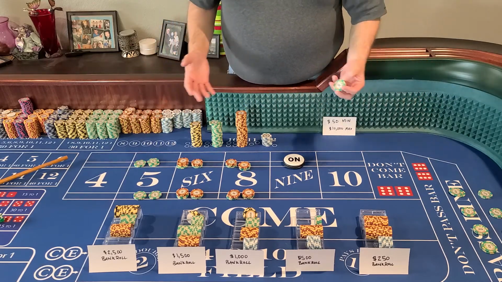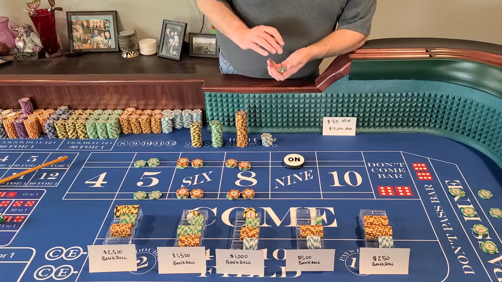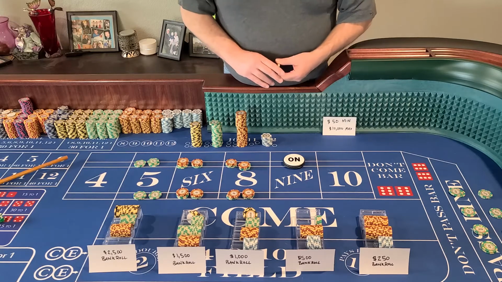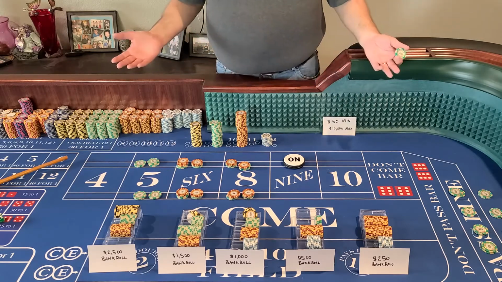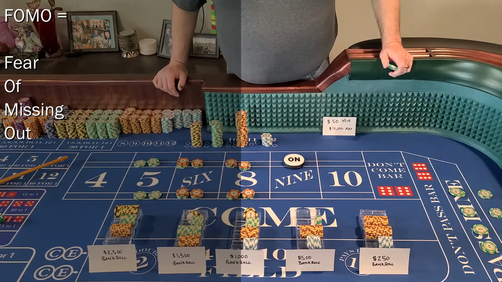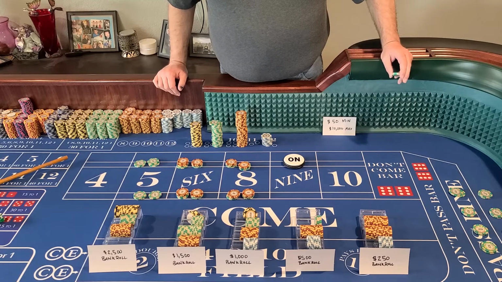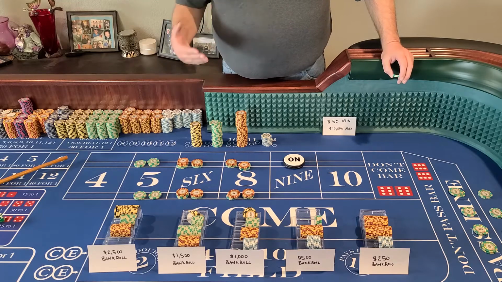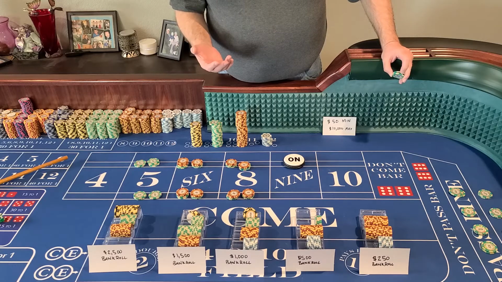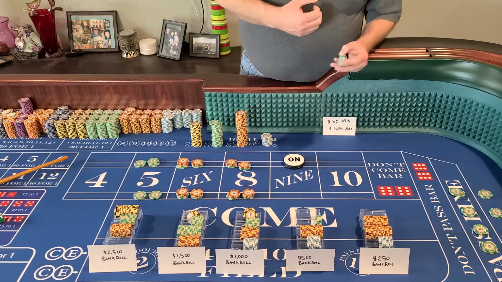And that's another thing that I am guilty of, is feeling like you got FOMO, right? You get FOMO when you feel like you have to win something on every roll of the dice. Folks, I'm here to tell you, you do not have to win on every roll of the dice, because you're taking in a little bit, right?